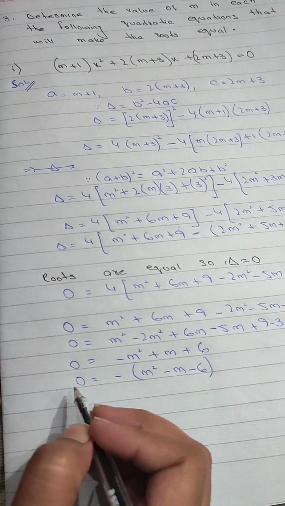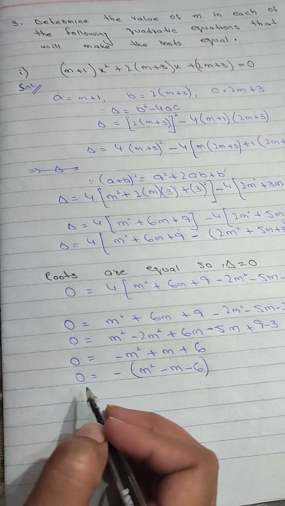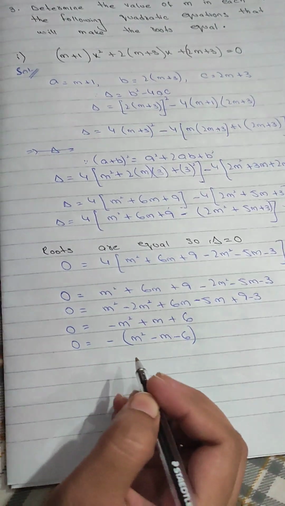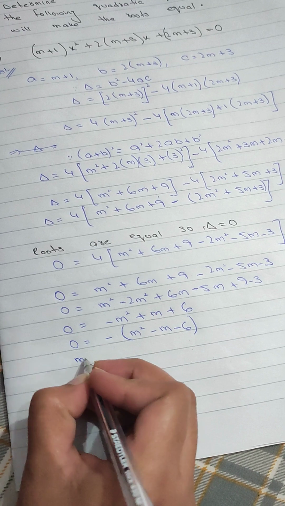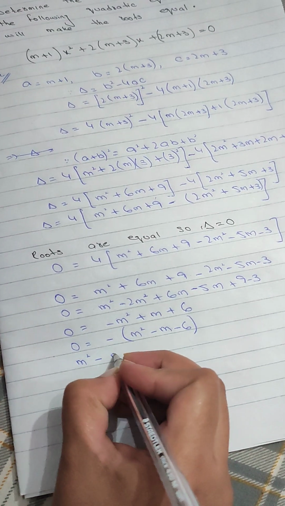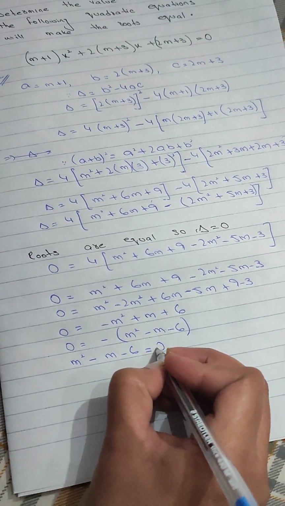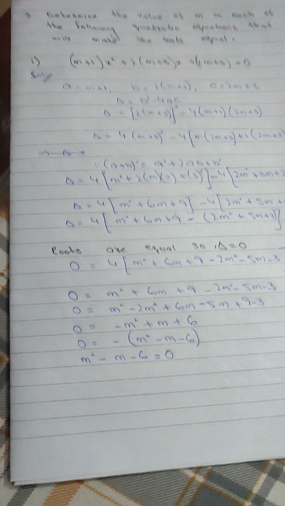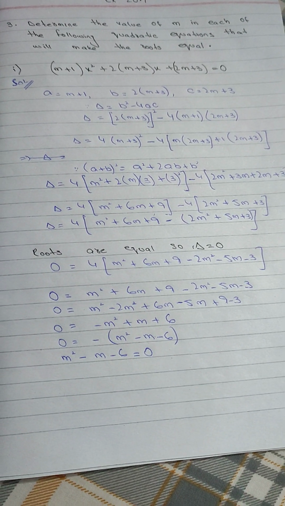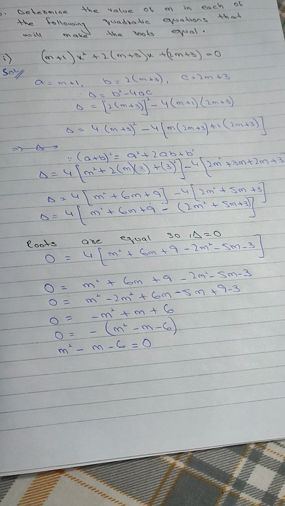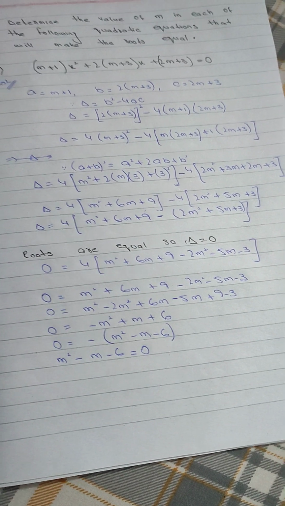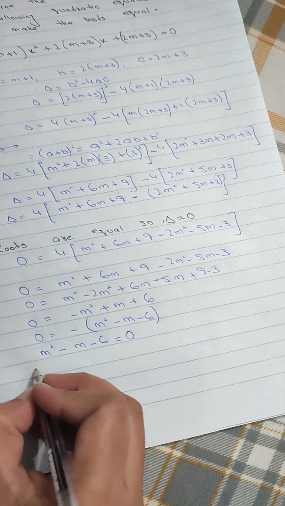If you shift it to the left side with 0, it will be divided, and any number which is divided by 0, we write 0. So the value is now m square minus m minus 6, we don't need to write minus now, and this whole term is equal to 0. Now we have to simplify it, and if we apply the middle term breakup, we will find the value of m.